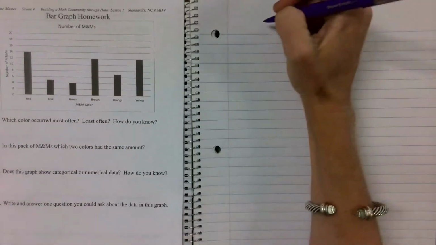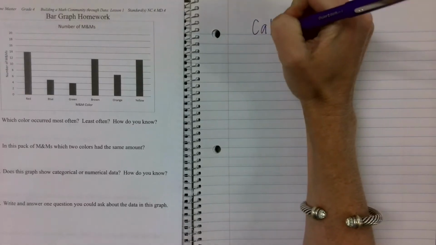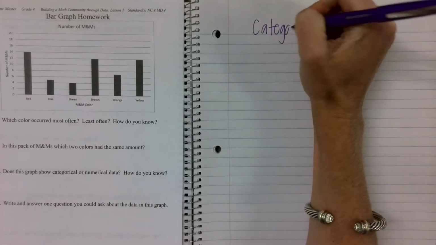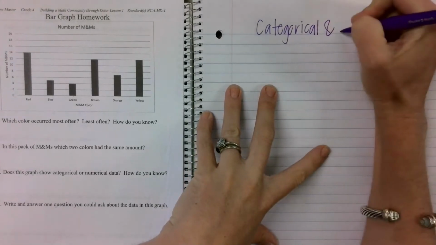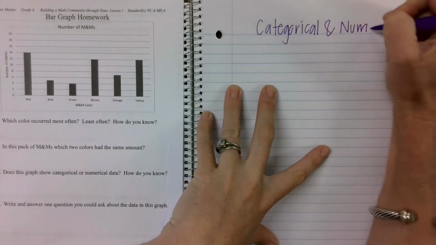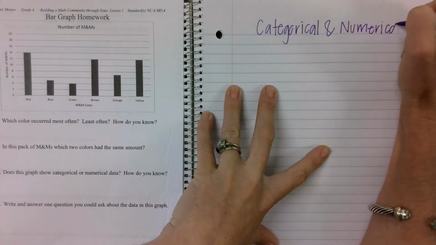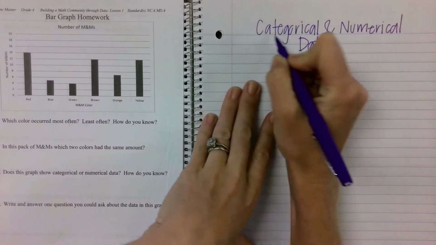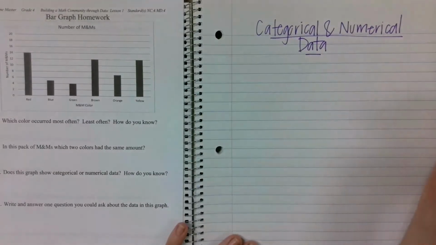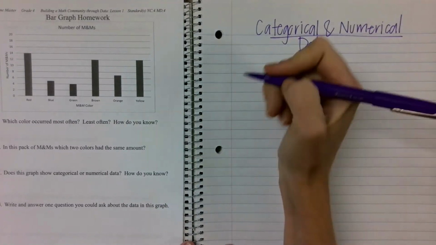So today we're going to be talking about categorical data and numerical data. Okay, it's pretty fun once we get the hang of it.